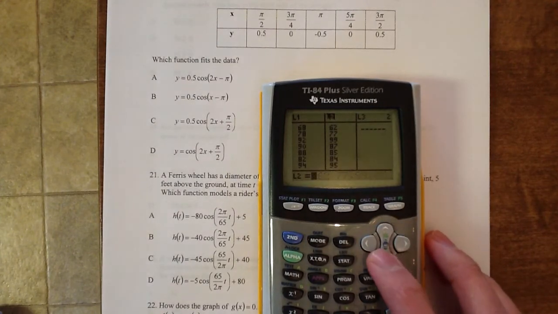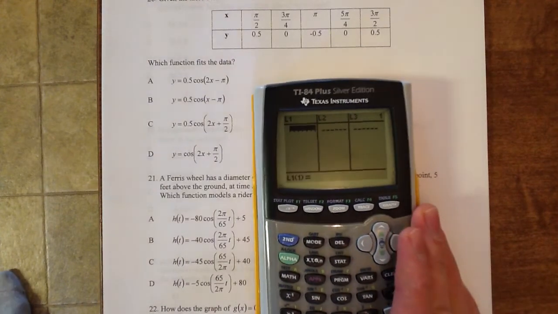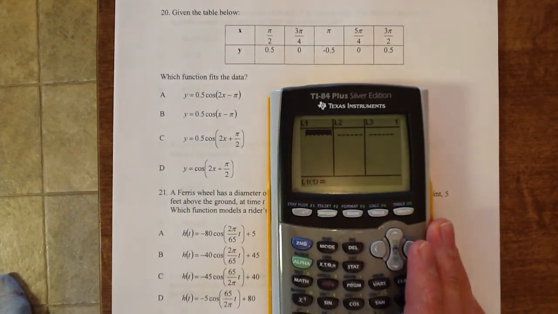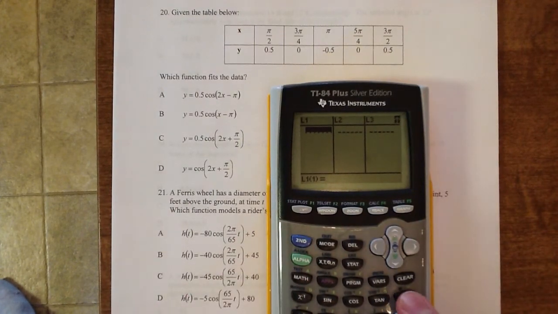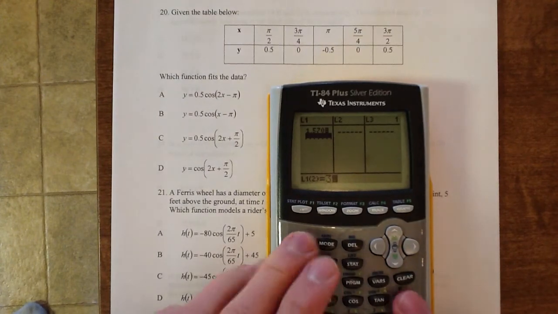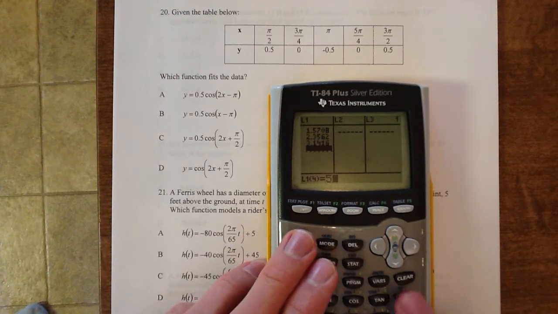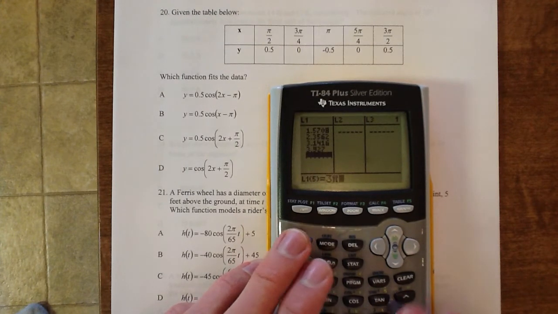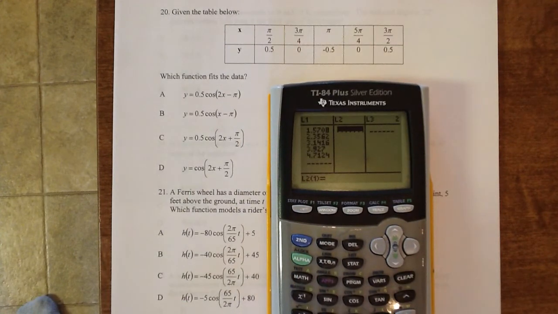So let's clear anything that's in there, clear it out. And for the x values, that would be L1. We need to put pi over 2, and there, just get your pi button, second, and it's the caret right here. And then pi divided by 2. When I hit enter, it's going to give me a decimal approximation. That's fine. So 3 pi divided by 4, pi, 5 pi over 4, and 3 pi over 2. There we go. All right, let's go over and type L2 in.